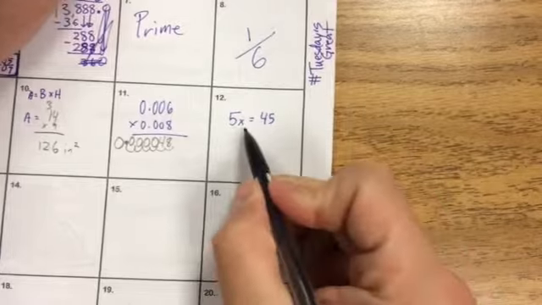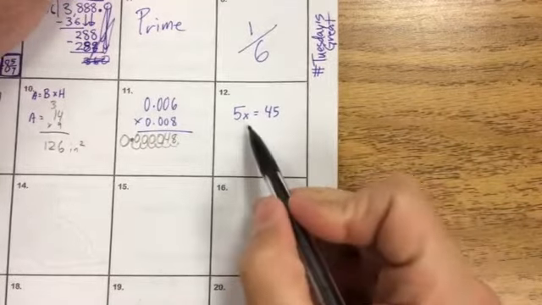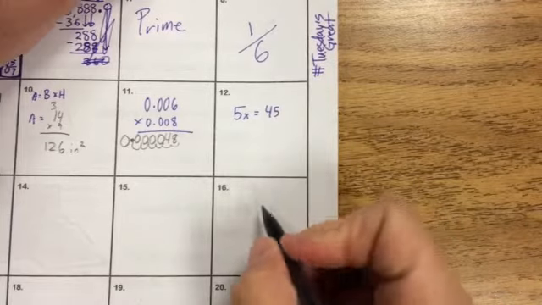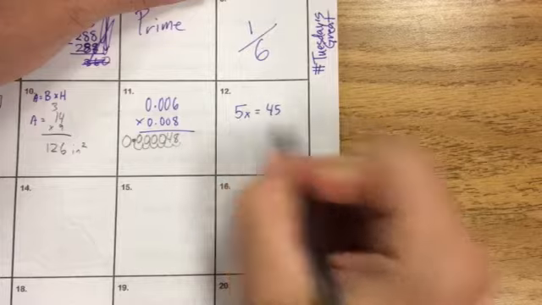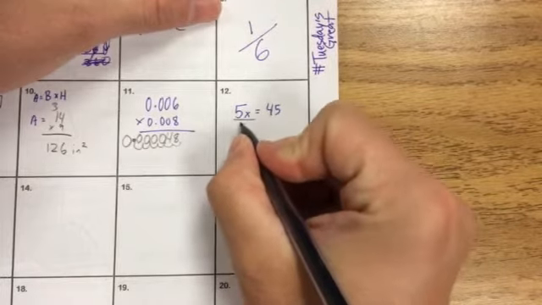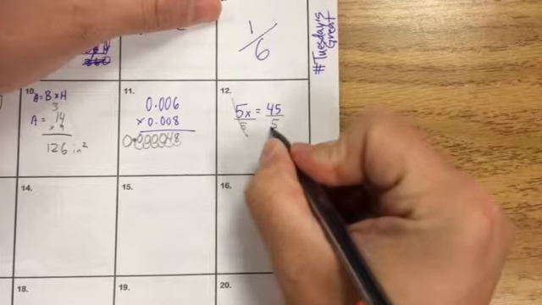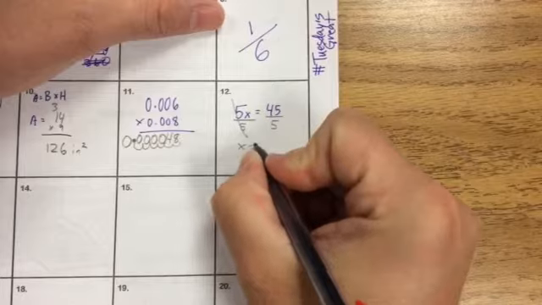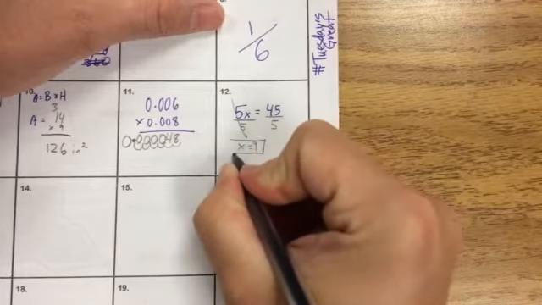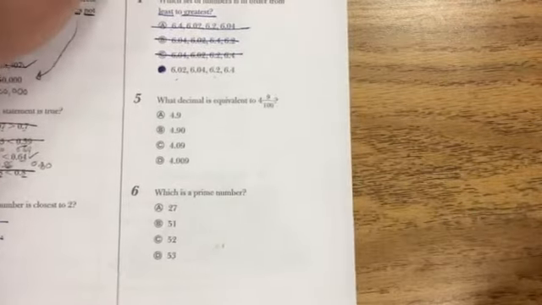All right, and then last but not least, we haven't gotten to this form of algebra yet. We're still talking about replacing a variable, but this is asking us if 5 times x equals 45, then what does x equal? Well, I see that this is 5 times x, so I know I have to do the opposite. I'm going to divide by 5 here, cancel those out, and divide by 5 on this side. And so 45 divided by 5 is going to give me 9, so I know that x has to equal 9 in that case.